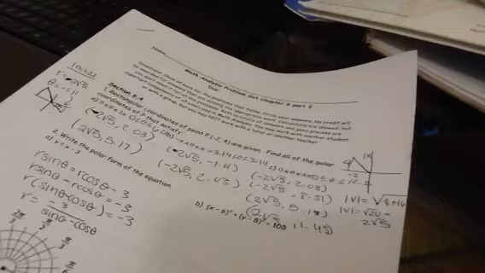Now let's move on to part B. Part B is a little bit more tricky, and I don't really want to do it because it will take me some time to explain. But for 2B, I feel like you can figure it out.